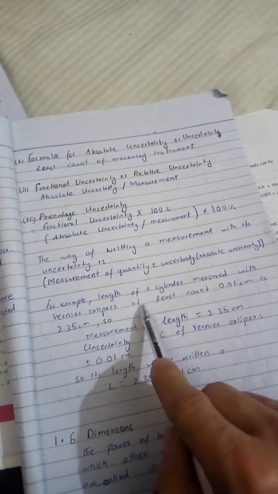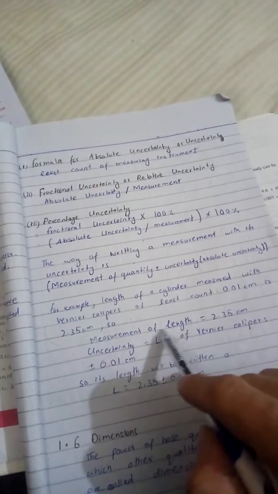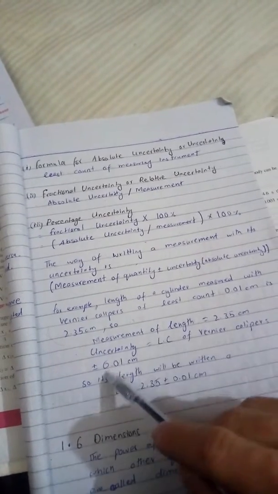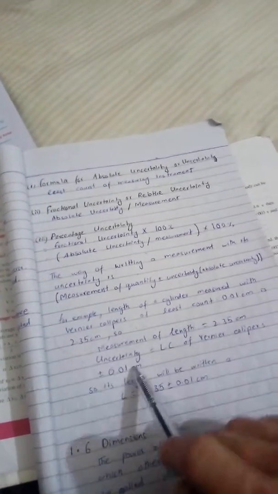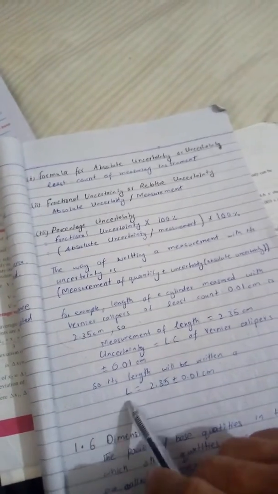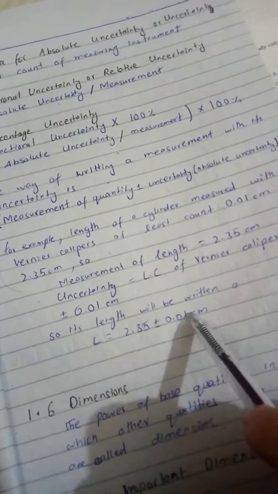For example, the length of a cylinder measured with a vernier caliper of least count 0.01 centimeter is 2.35 centimeters. So the measurement of the length is 2.35 centimeter, but the uncertainty is plus minus 0.01 centimeter. We don't know whether it's 0.01 centimeter above the measured value or below it. So we write plus minus. So the final length which will be written is 2.35 plus minus 0.01 centimeter.